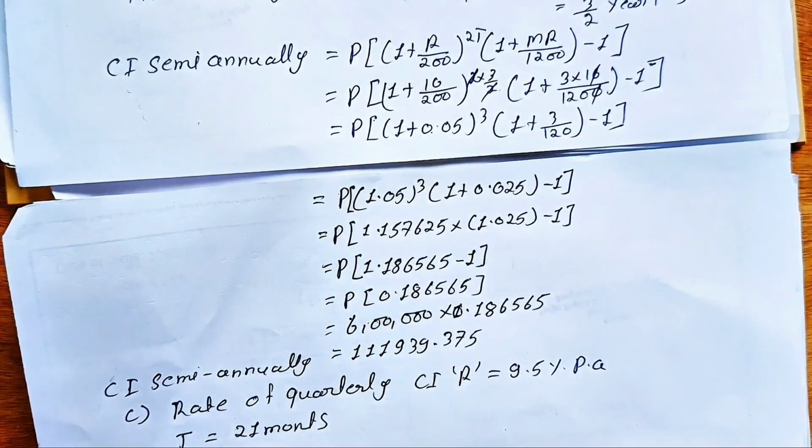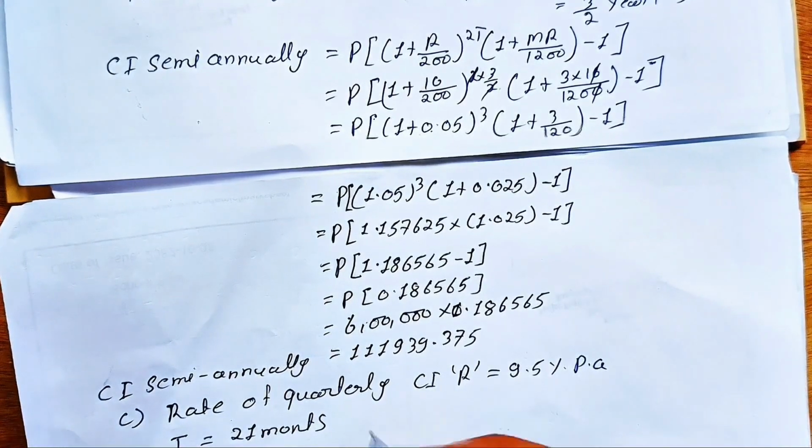So the 21 months is exactly divided by 3, and we change it into the fraction of year.